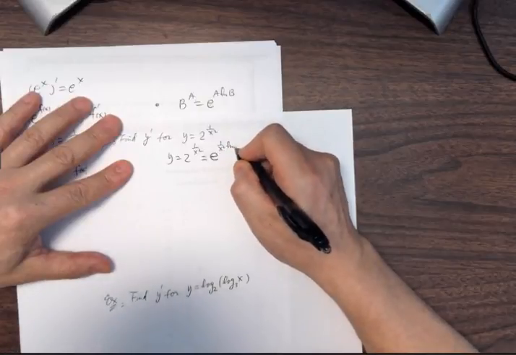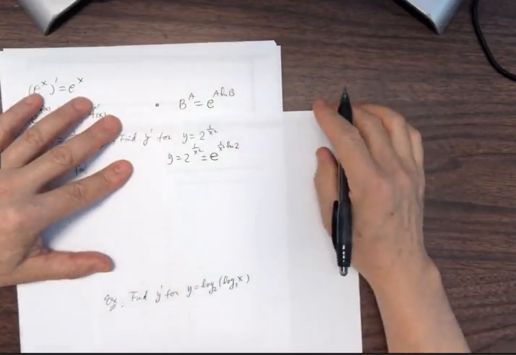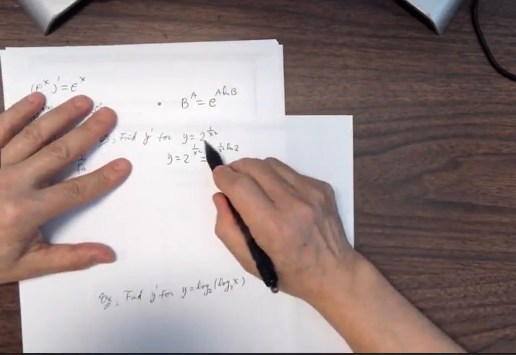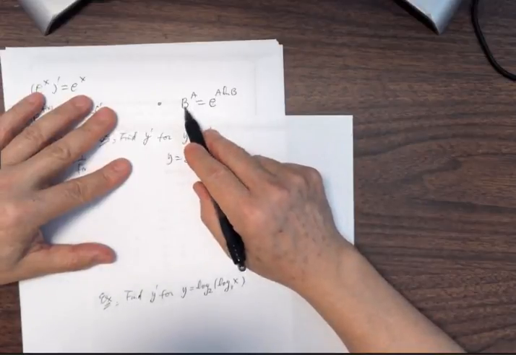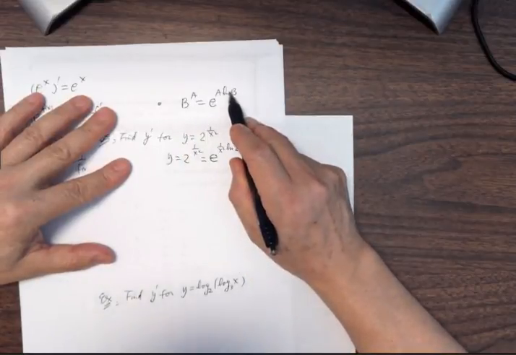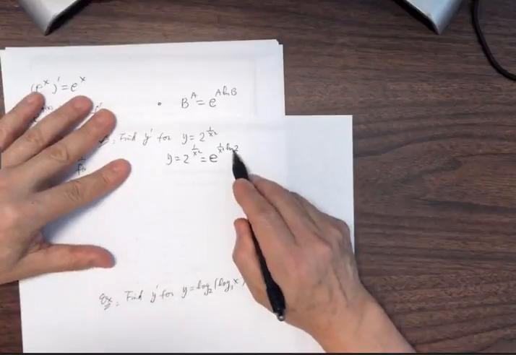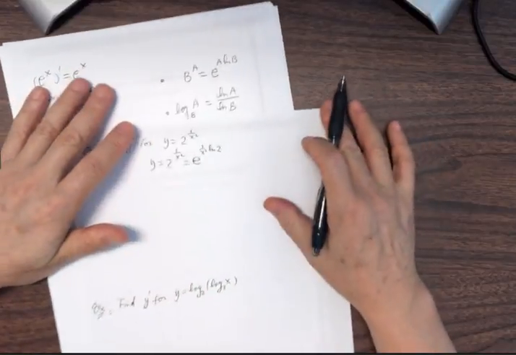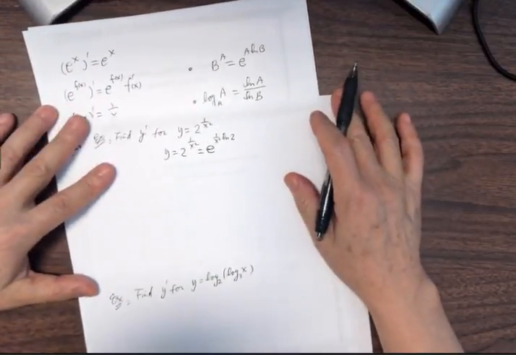Have log of 2 there. 2 is like the b in the formula, so 2 will go into the log in the new exponent. That's how we change base.